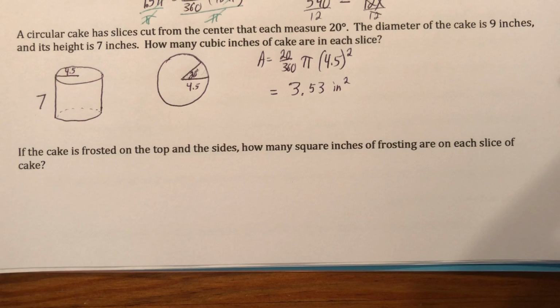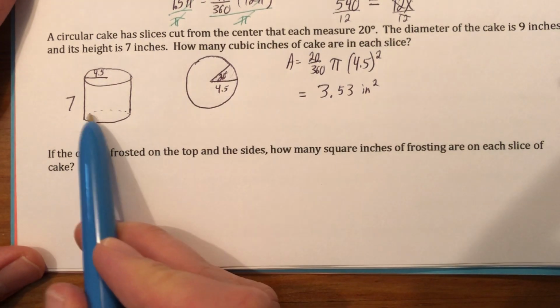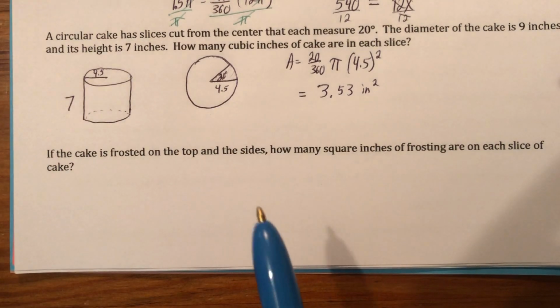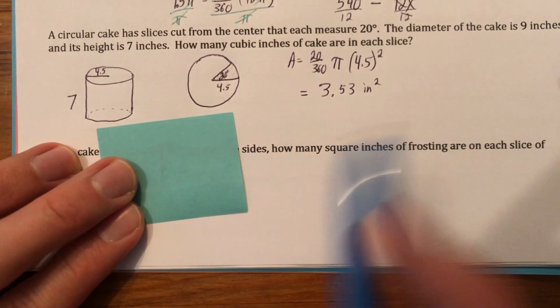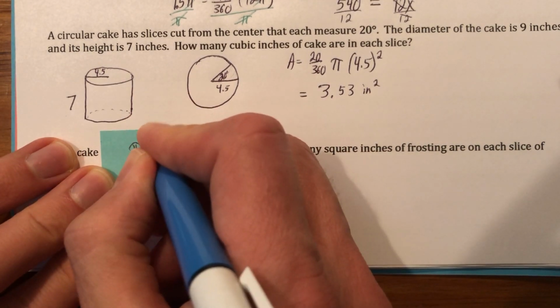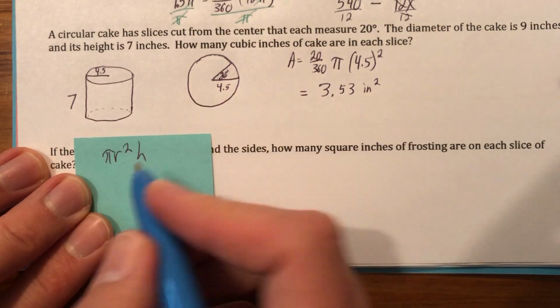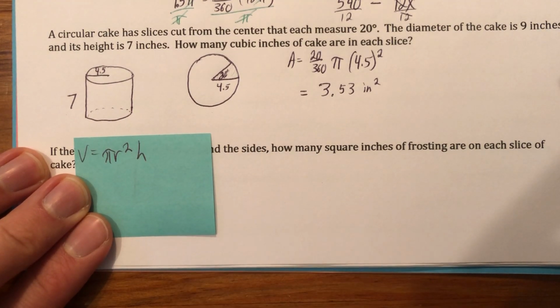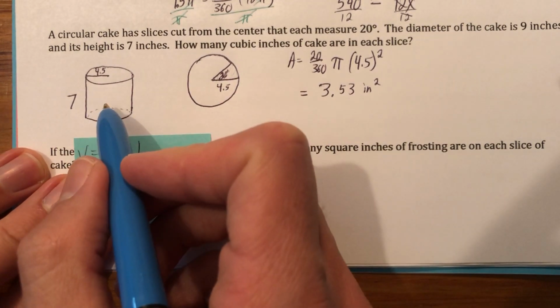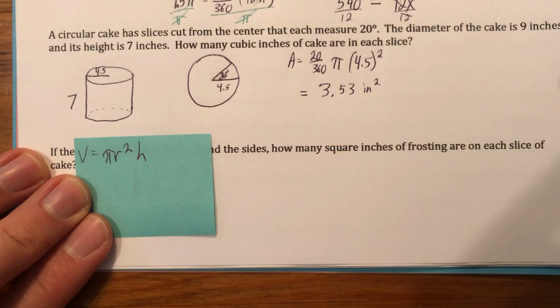If I wanted to know, and let's just kind of take this problem out of context for a second, the volume of the whole cake, I would find the volume of the cylinder, and the volume of a cylinder is this ridiculousness right here. It's going to be pi r squared times the height. Okay, so like if I wanted to know the volume, I'd do this formula for the whole thing. Well, I don't want to know the whole thing. I just want to know the volume of a slice. So I could have put 20 divided by 360 in front of that whole thing.